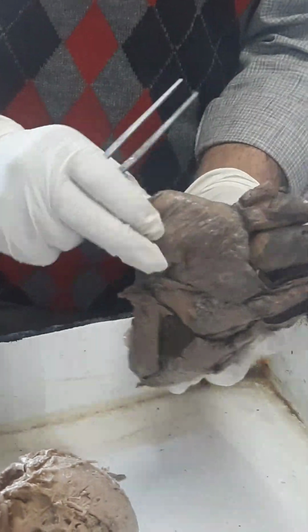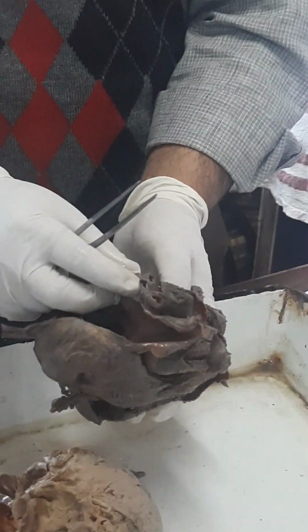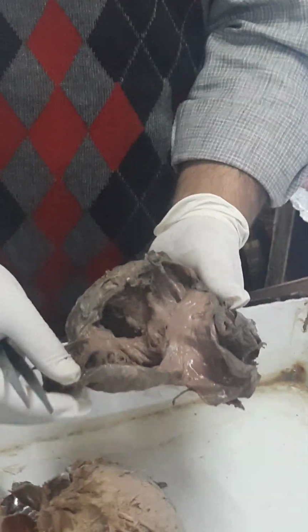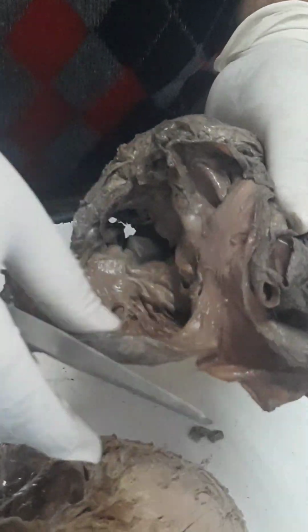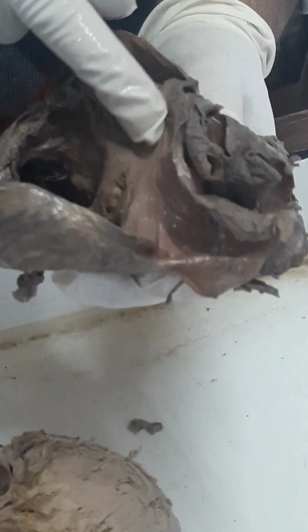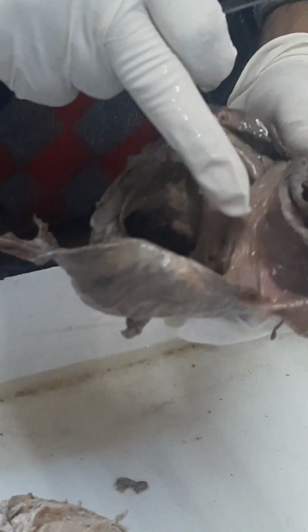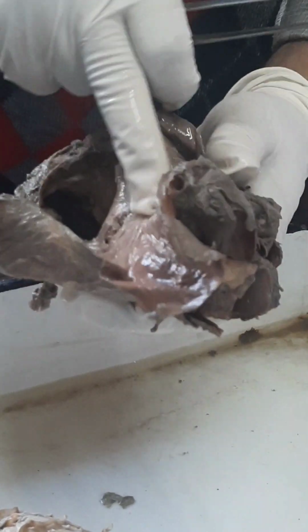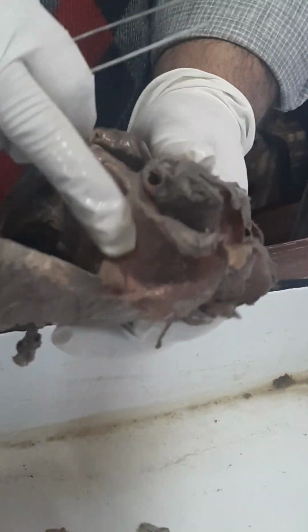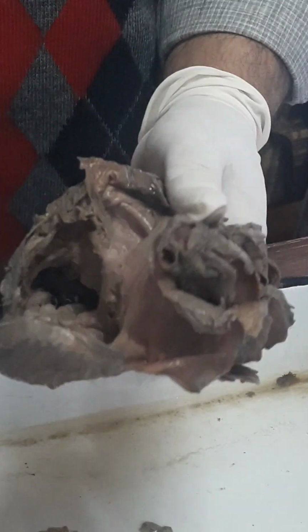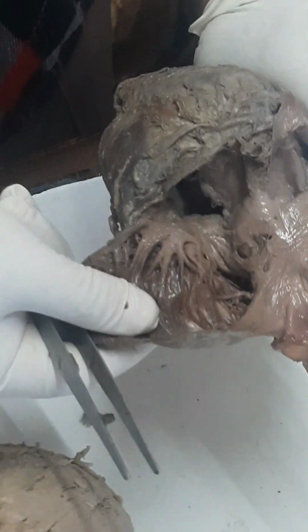And if you open the right atrium, what we find is that it has an area, some part of it is rough and some part is smooth. The smooth part is called the sinus. It is smooth because of the embryological origin of the sinus venarum that is absorbed here, forming the smooth posterior part. The rough part resembles the bristles of a comb. That's why it is called musculi pectinati.